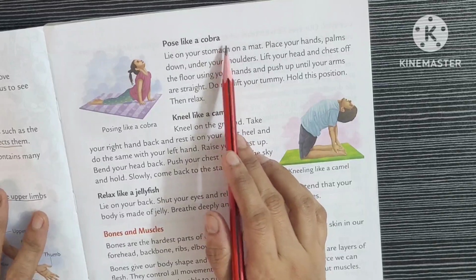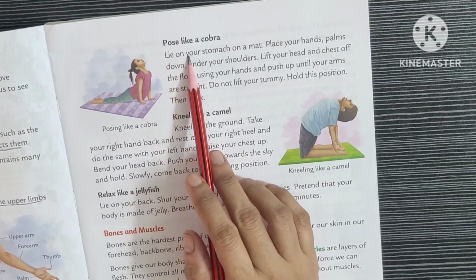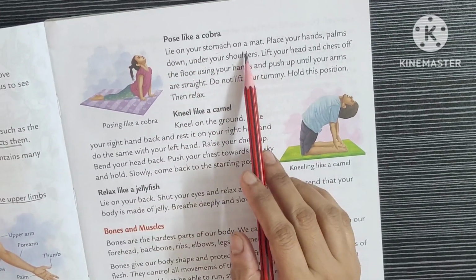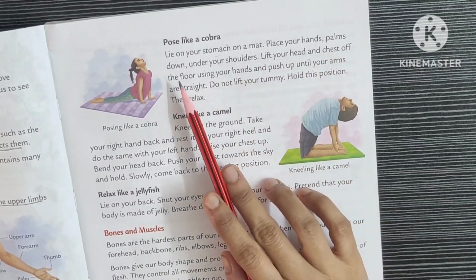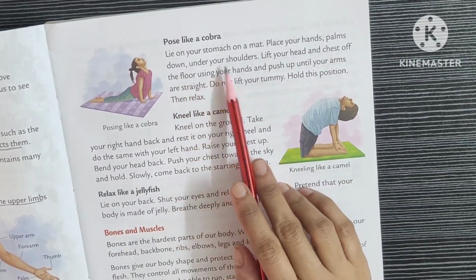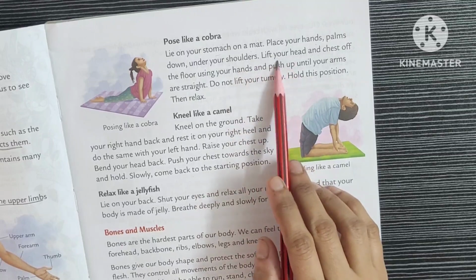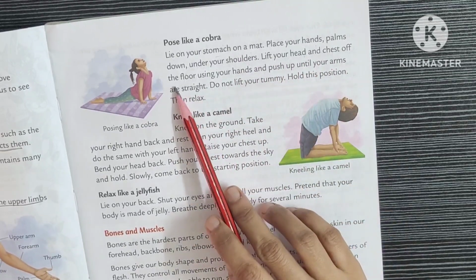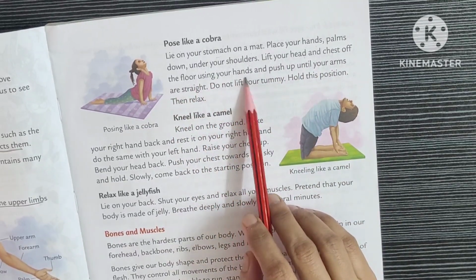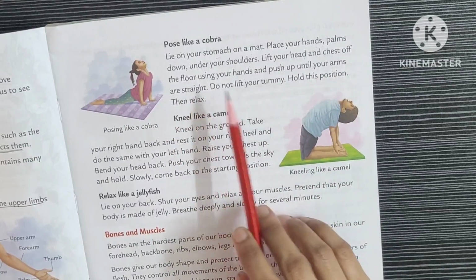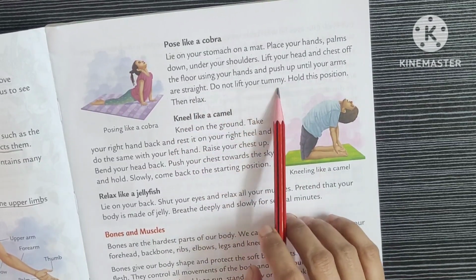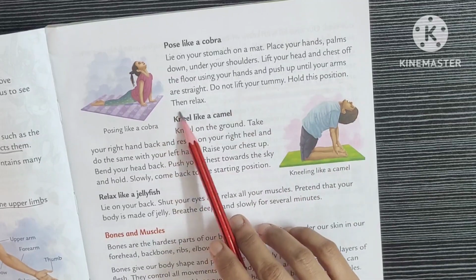Pose like a cobra. Lie on your stomach on a mat. Place your palms down under your shoulders. Lift your head and chest off the floor using your hands and push up until your arms are straight. Do not lift your tummy. Hold this position, then relax.